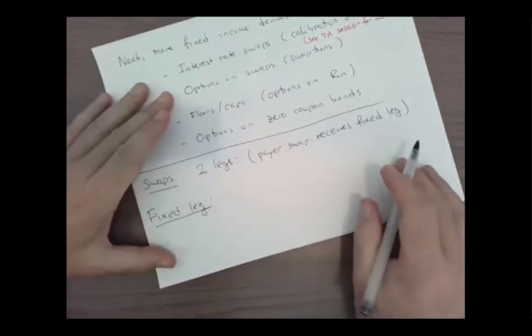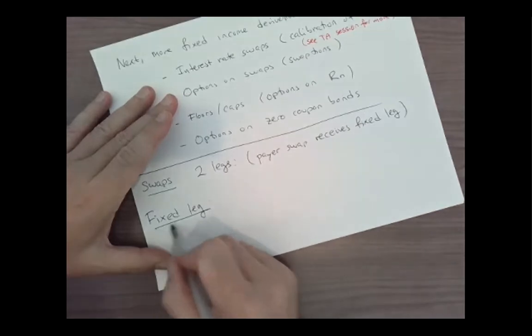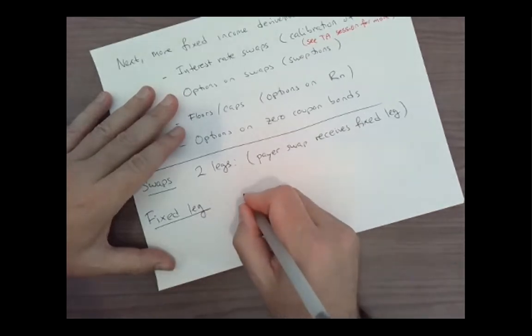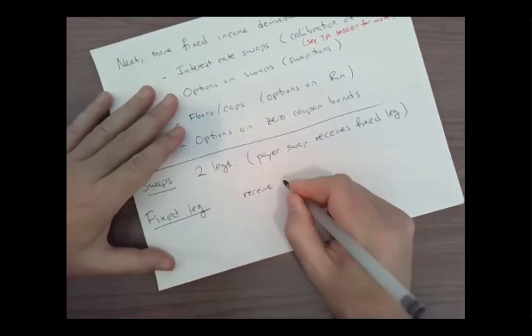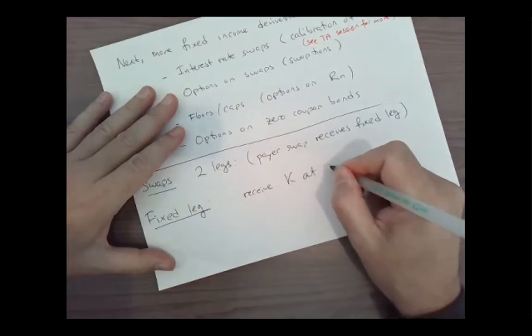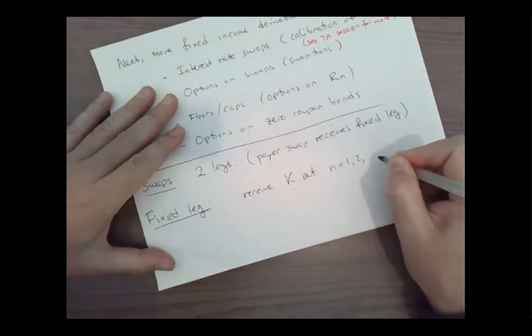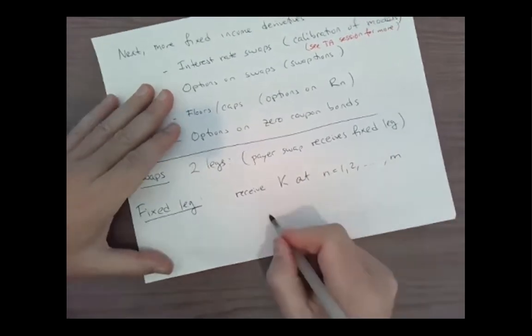So if it's a payer, it's just a question of being long or short. A fixed leg, well, you're going to receive K at times 1 up to say M, which I want to picture.